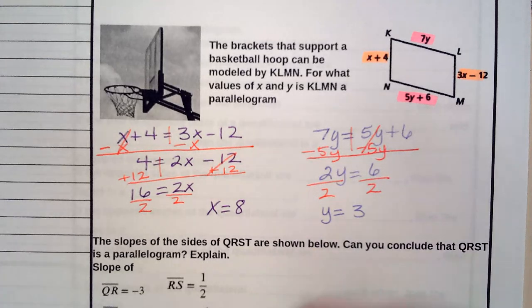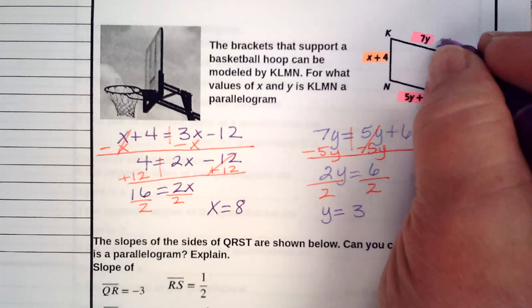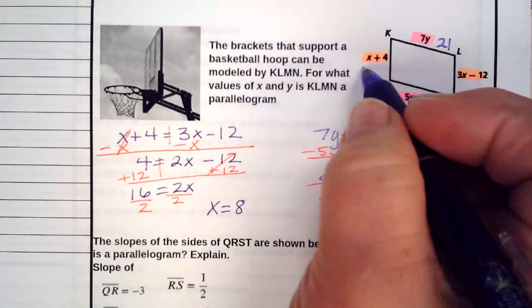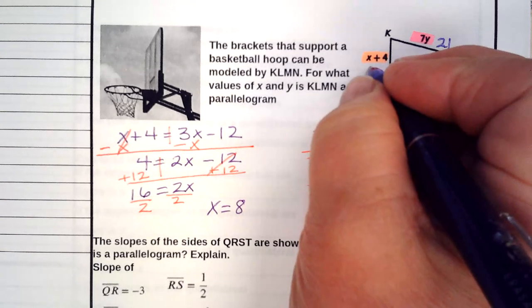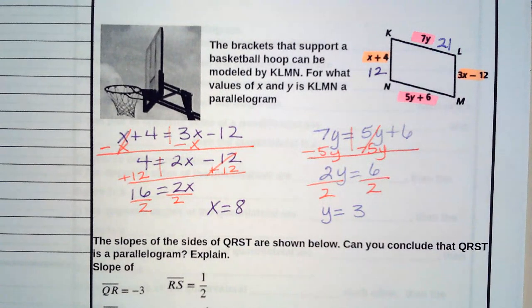So if I'm looking at this, 7 times 3 is 21. That side would be 21, and the other side would be 21. x is 8. 8 plus 4 is 12. The other side would be 12 also. Any questions?